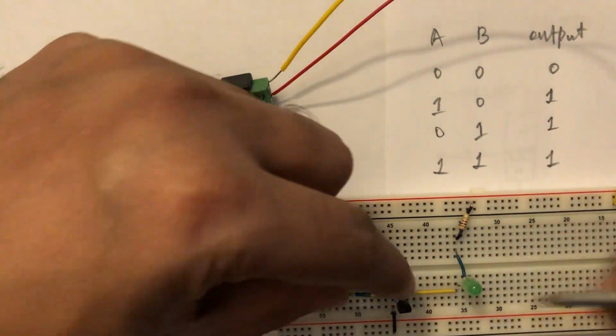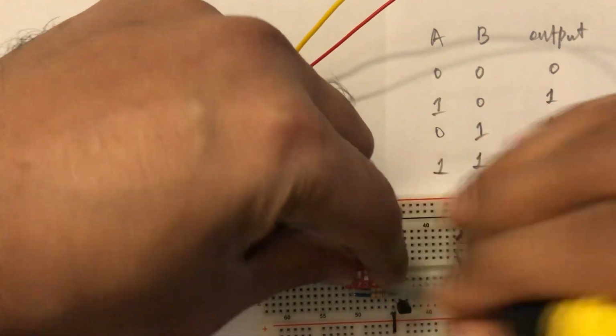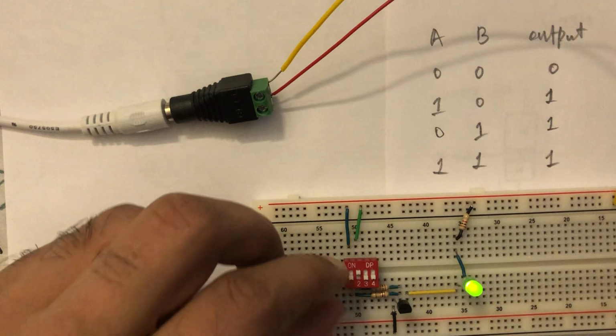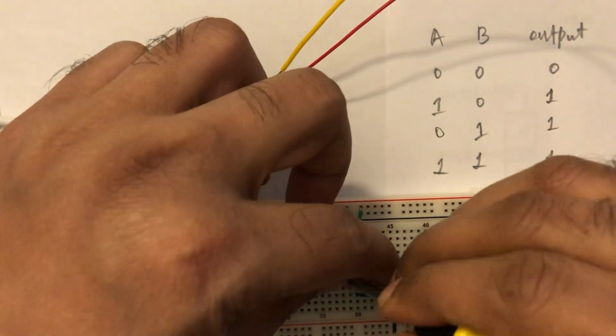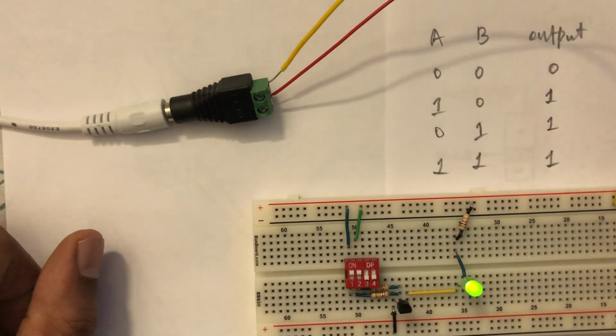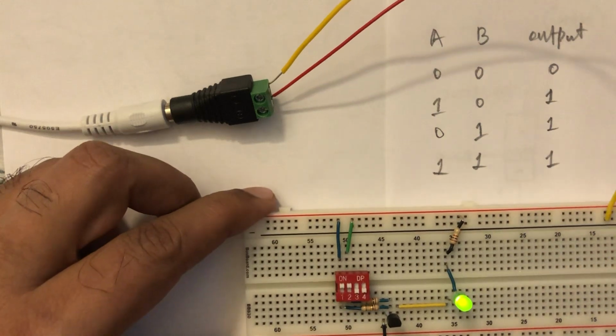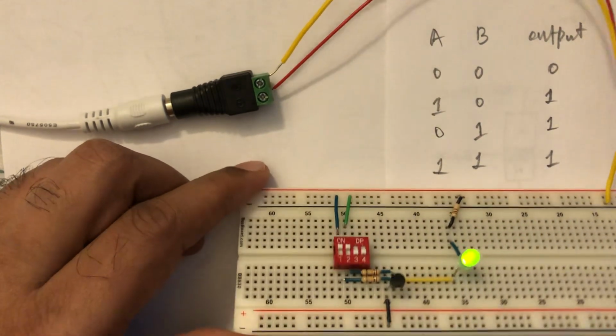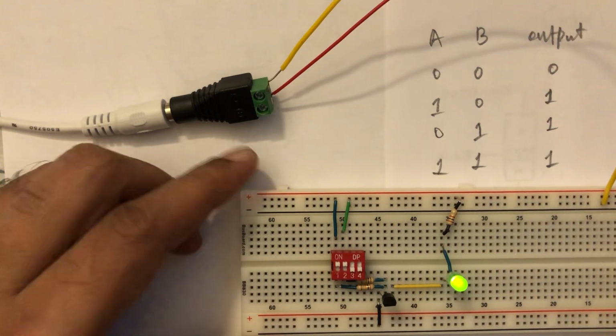Now let me try B input, that is B is 1, then we get 1. When both are on, then we get 1. So the idea is, through just a single transistor, we can create an OR gate.